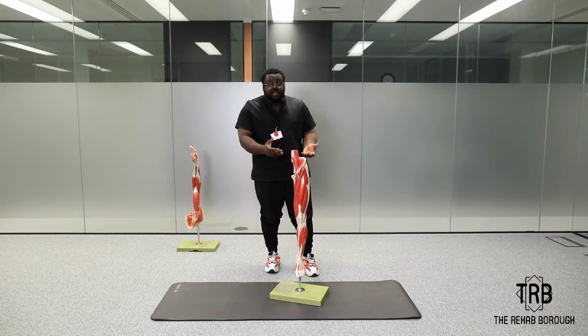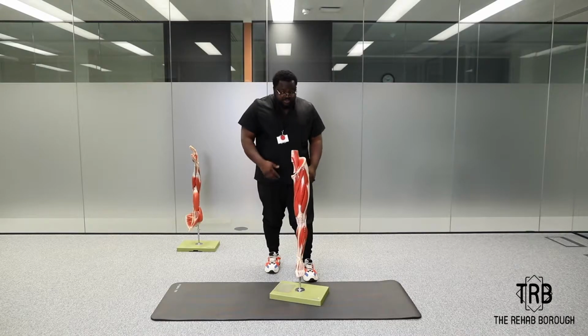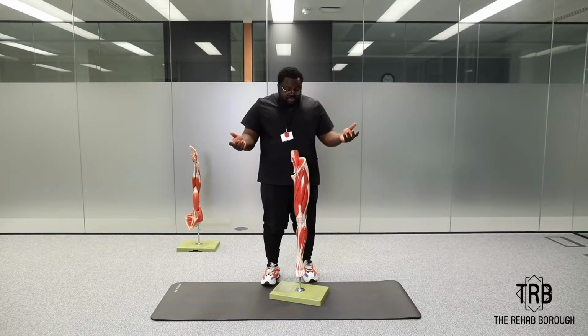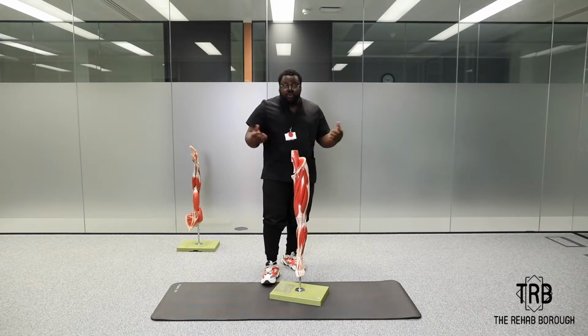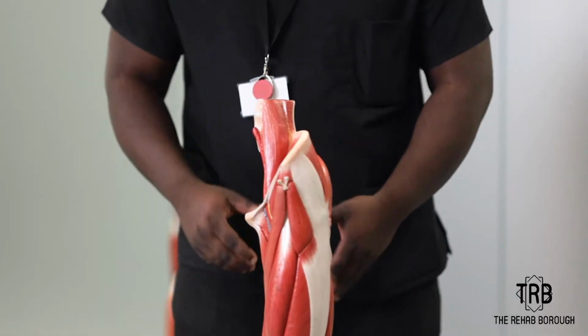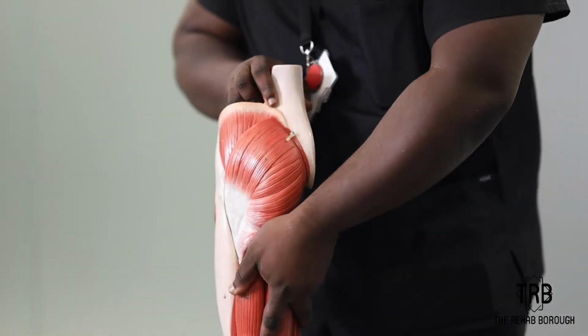I'm just going to quickly explain to you some muscles of the lower limb. I'm not going to call this anatomy for dummies, I'm just going to call it anatomy for everyday people who are not PTs, therapists, sport rehabbers, sport therapists, or any healthcare practitioner. Start from the top, we're going to spin this bad boy around.